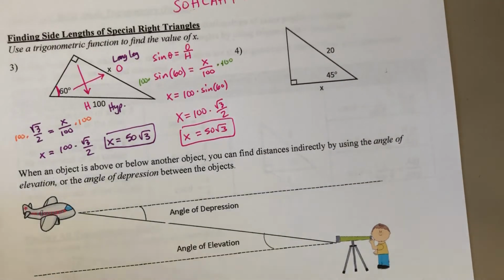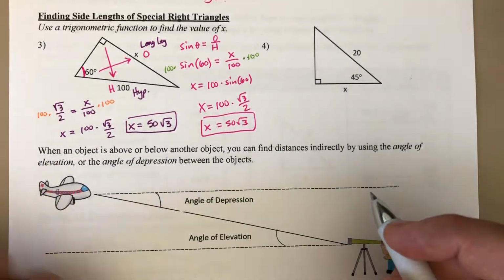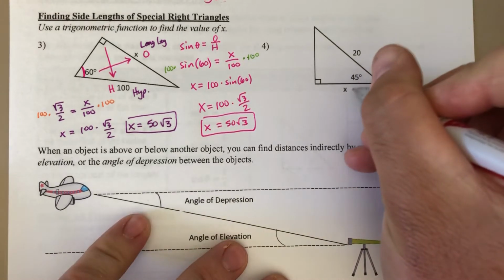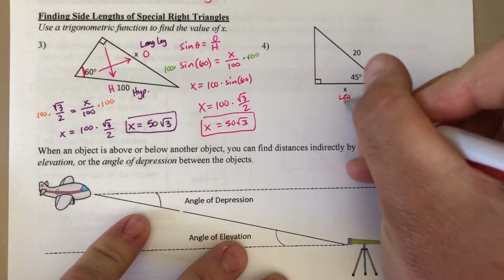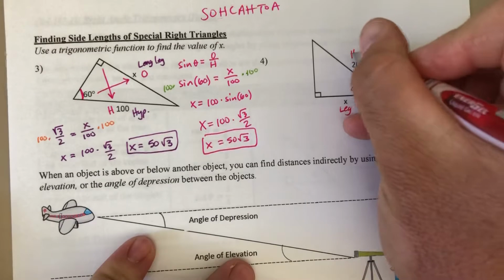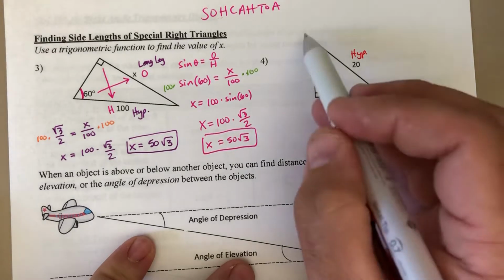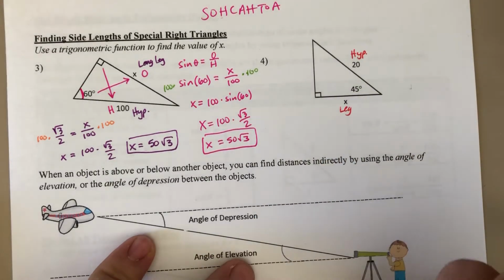Same story. I'm going to show you both methods here. This is a leg, that's the hypotenuse, right? So this is just one of the legs. It's a 45, 45, 90. So there's not a long leg and short leg here, because for a 45, 45, these are the same length. So it's just the leg length, right?